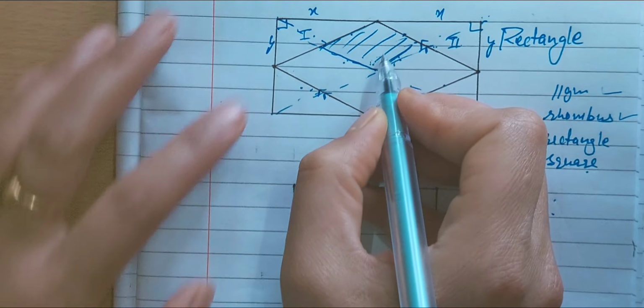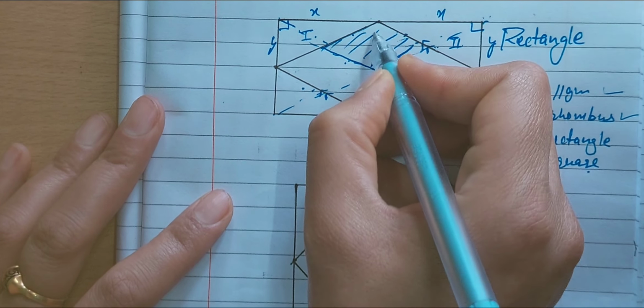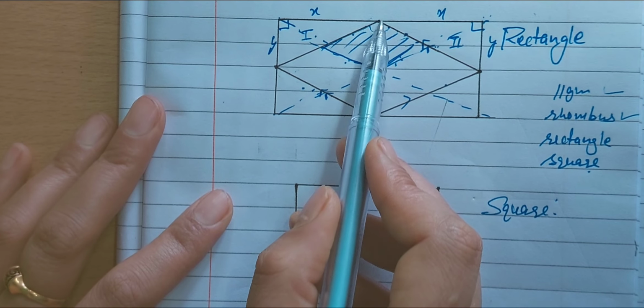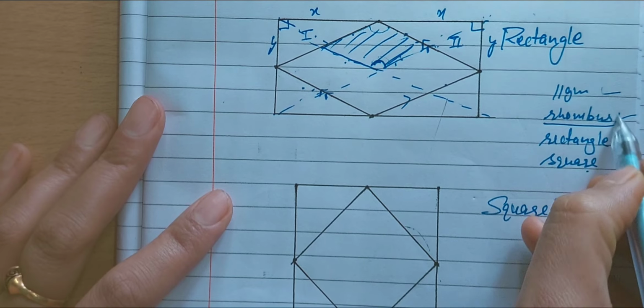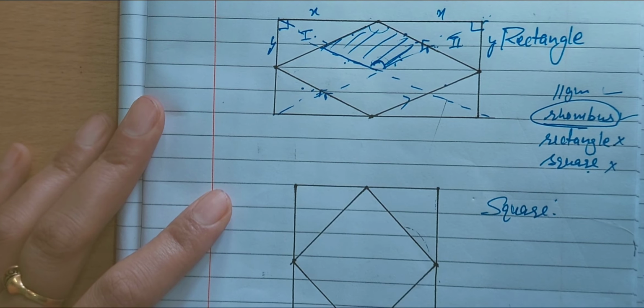That means this is a parallelogram, and in a parallelogram opposite angles are equal. When this is not 90, this will not be 90. That means the quadrilateral formed by joining the midpoints of a rectangle is a rhombus, not a rectangle, and not a square.